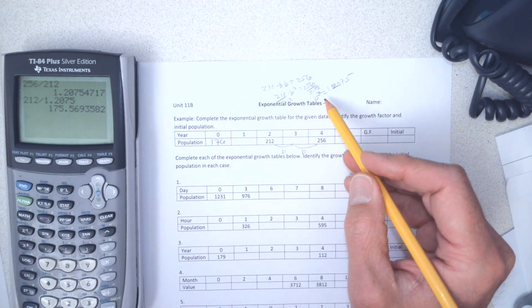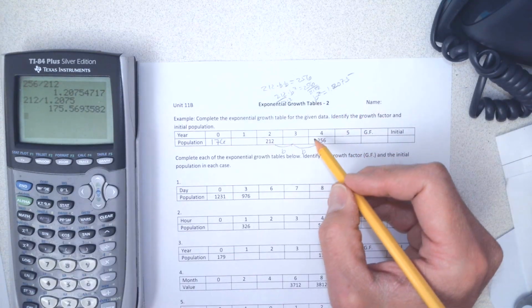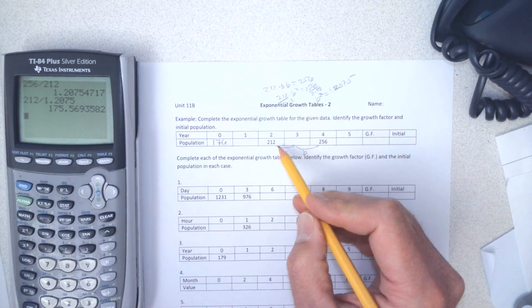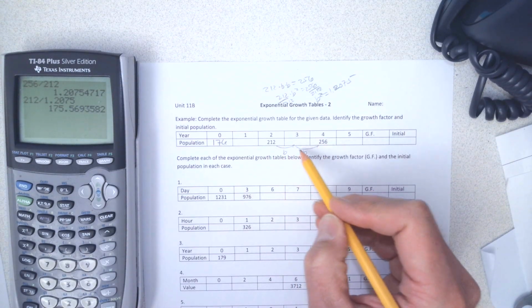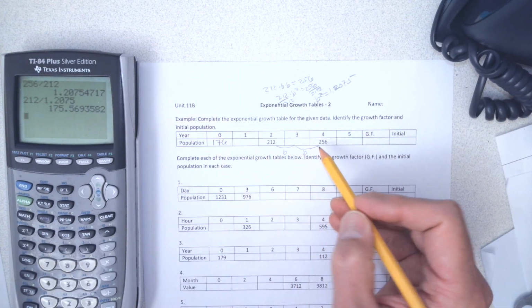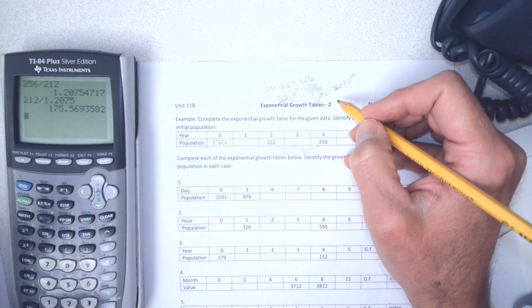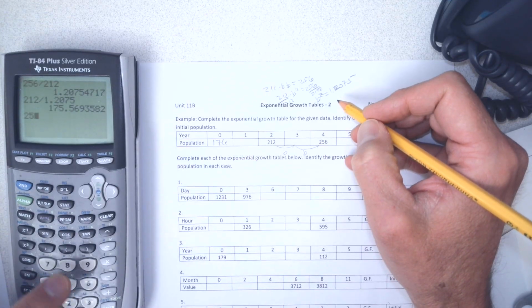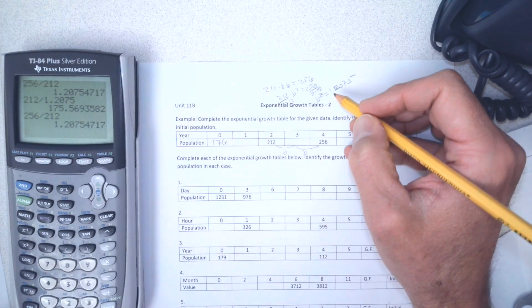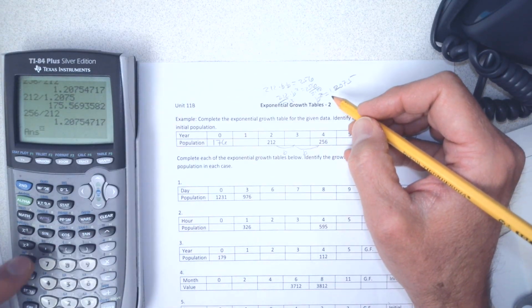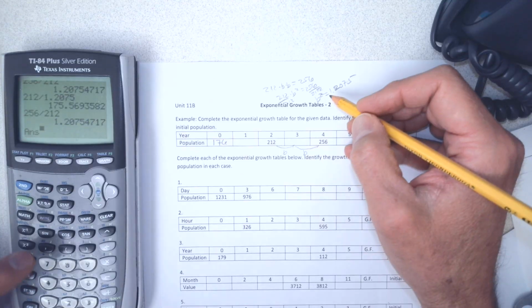The other way to think about this, I need to get the squared off of the b. That's not something that we have done before. But the idea is that I only want to go halfway to this 256. I only want to take half of this journey. So what I'm going to do is take that 1.2075, which I'll get back on my screen by doing 256 divided by 212, and raise that to the 1/2 power.